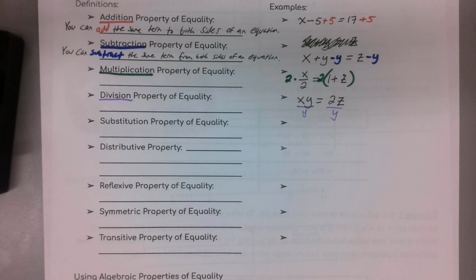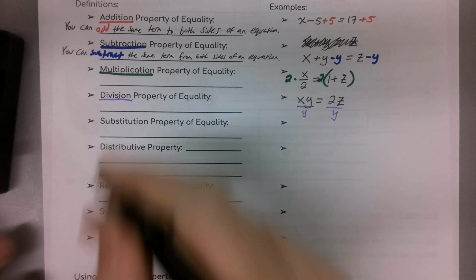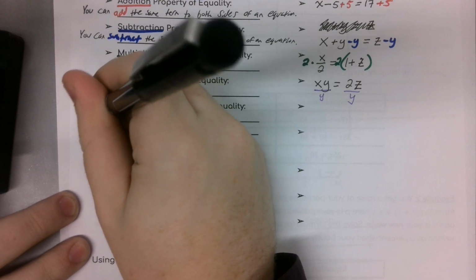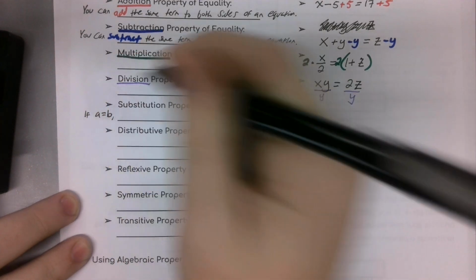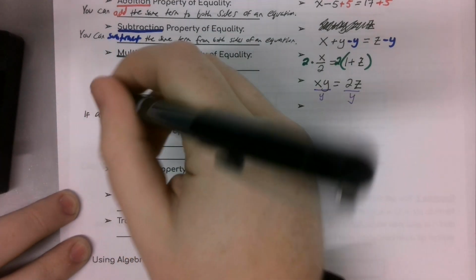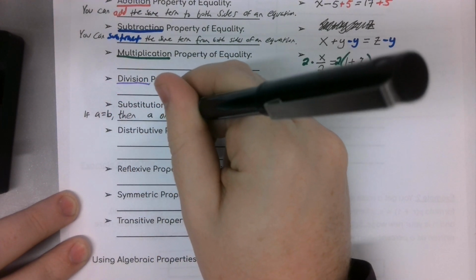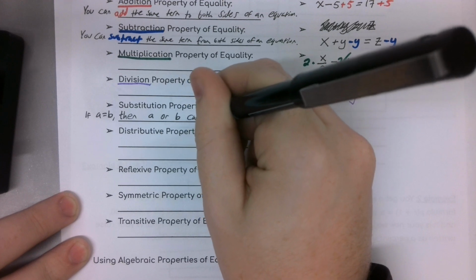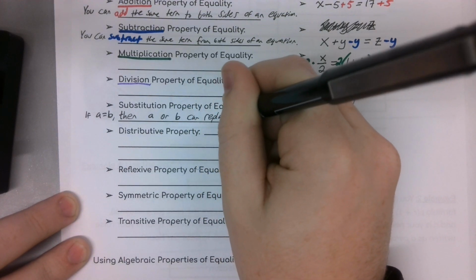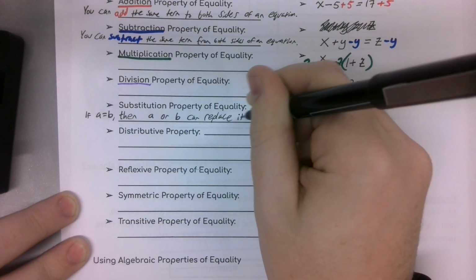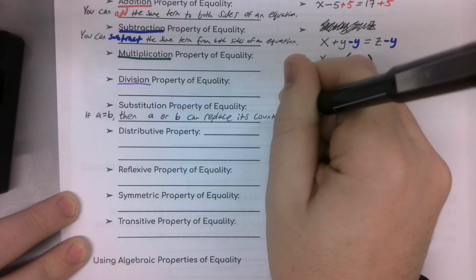So where it says the substitution property, we say if A equals B, then A or B can replace its counterpart.